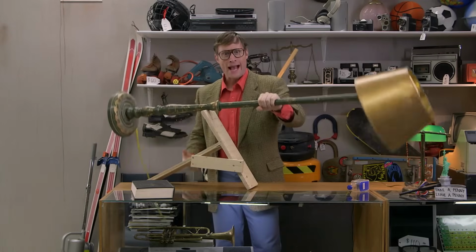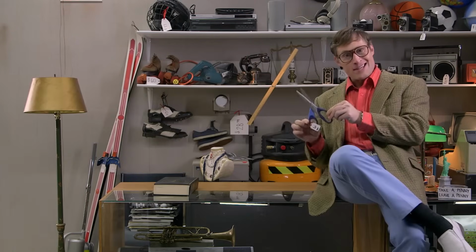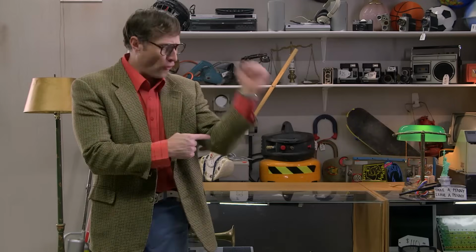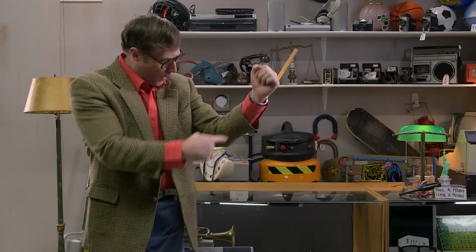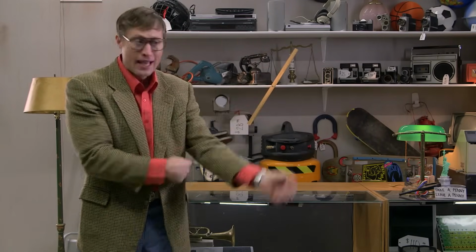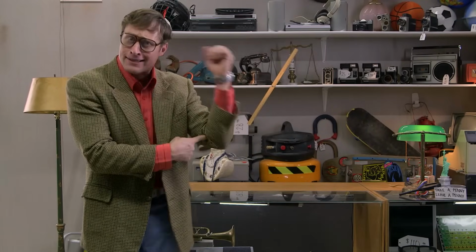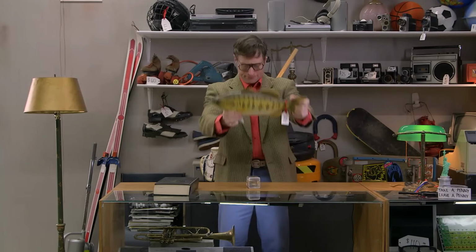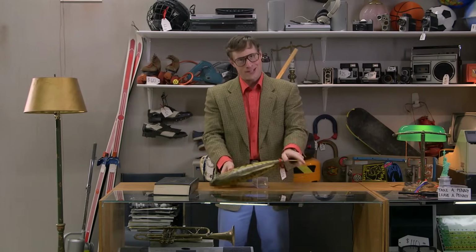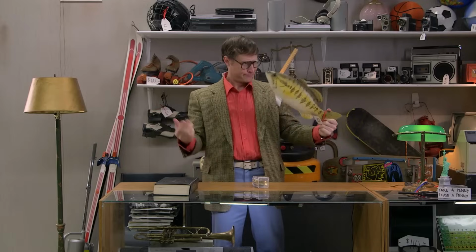Look at this lamp. Now, it's a lever. Scissors, two levers. Your forearm, it's a lever, two ends, and the fulcrum where it pivots. Yeah, the fulcrum can be at one end. Crazy. This fish, you guessed it, now it's a lever. And now you know your levers.